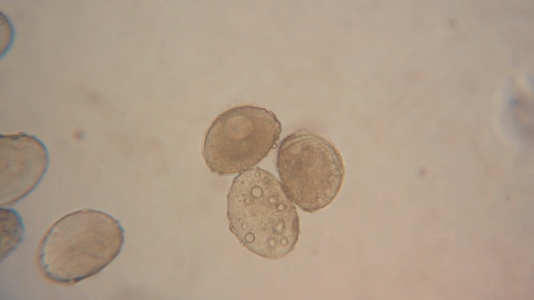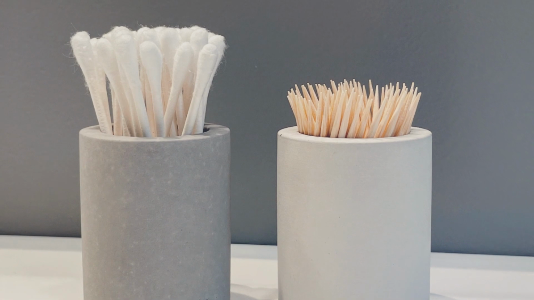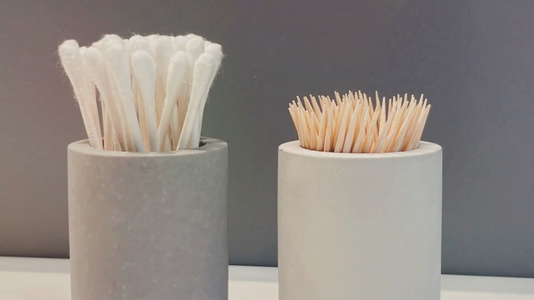To put some pollen grains on a microscope slide, you just need a toothpick or Q-tip. Add a drop of water, then put a cover slip over it.